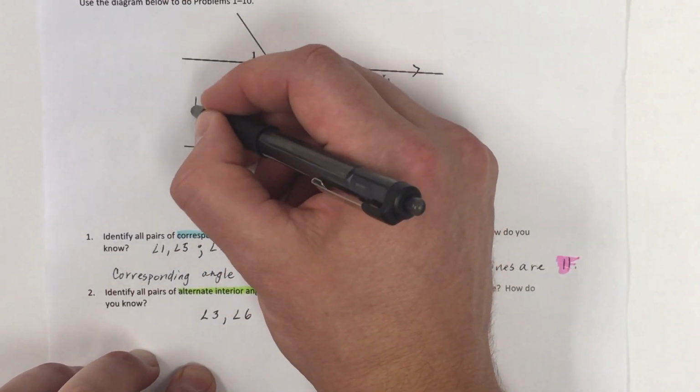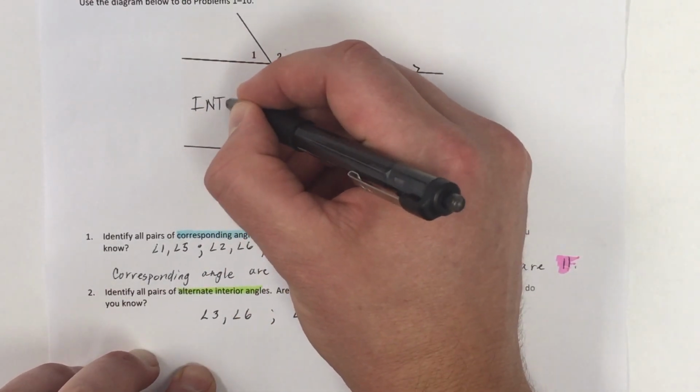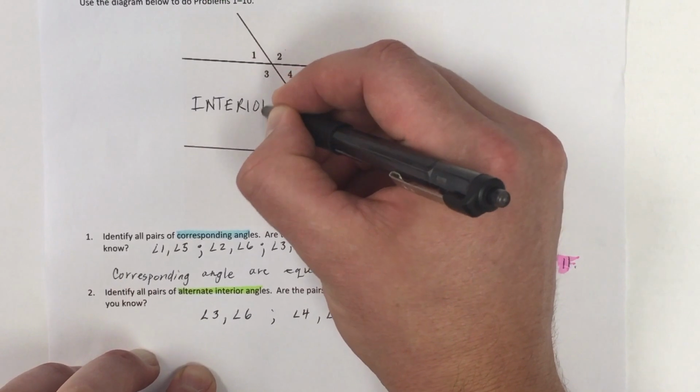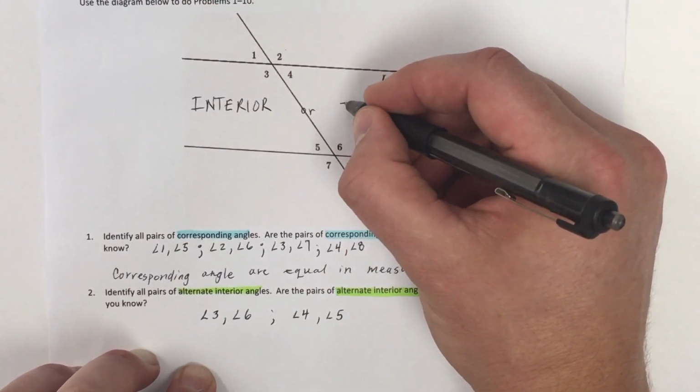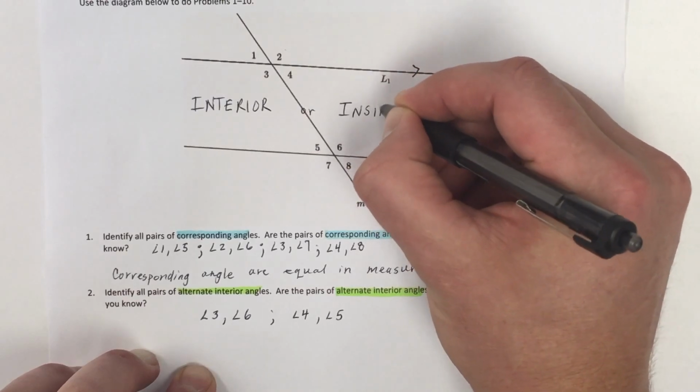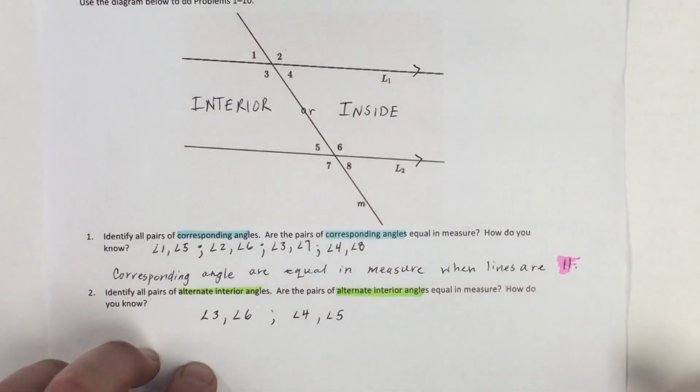And so what I like to think about is interior of a car, interior of a house, or the profession of interior decorator all has to do with things being inside. Okay?